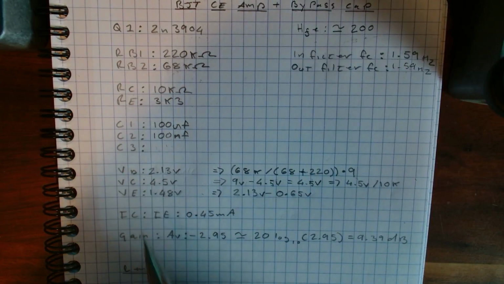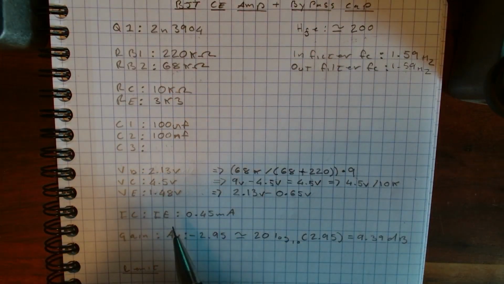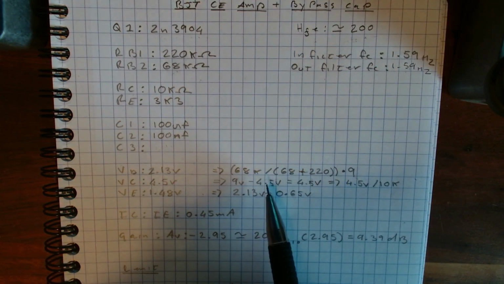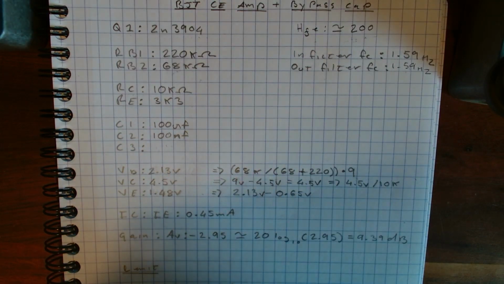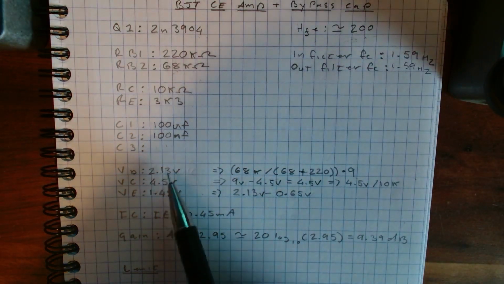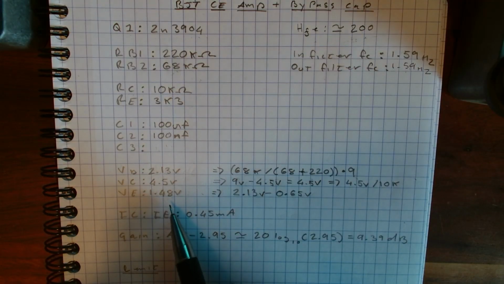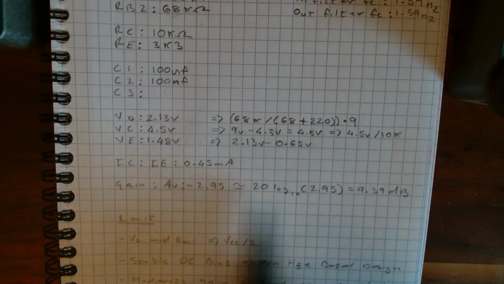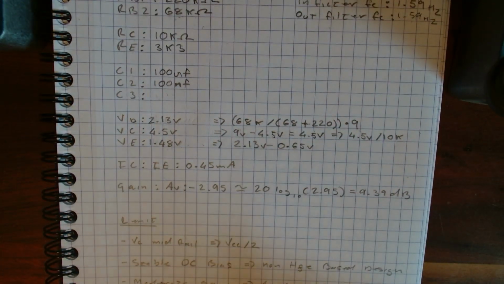But the voltage at the base is going to be 2.13 something, right? And you can work that out using the sum here, which again is on the schematic. So these values here are what we're going to be mathematically perfect, and we'll be able to compare what we actually get against these. And again, here's the gain that I've just worked out.